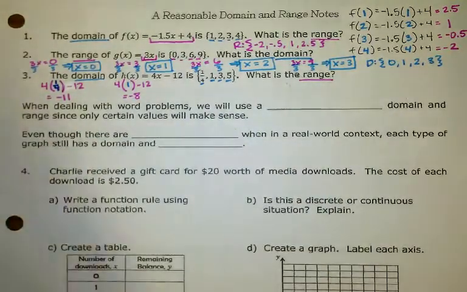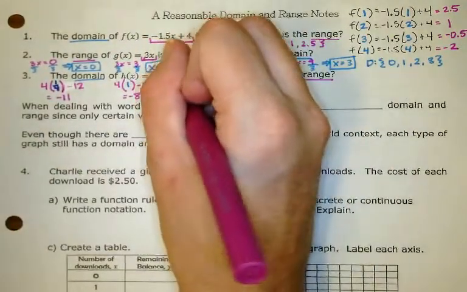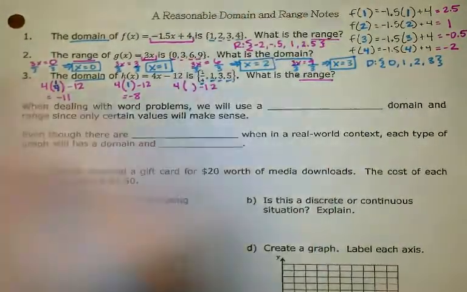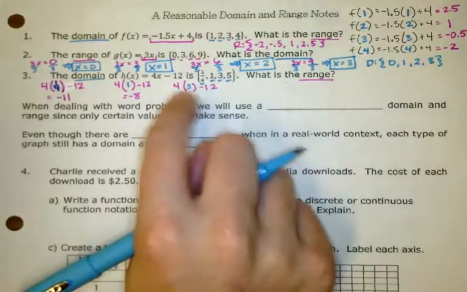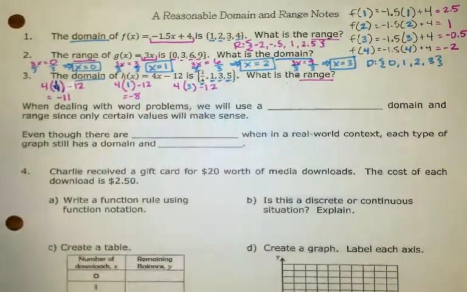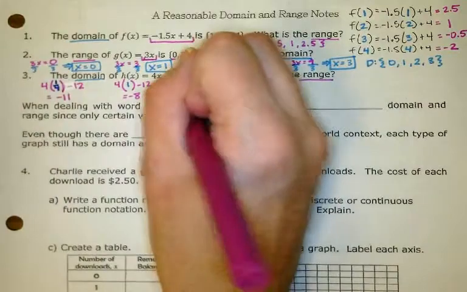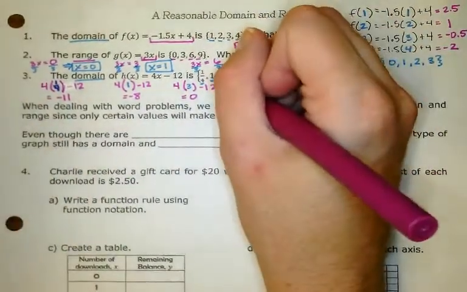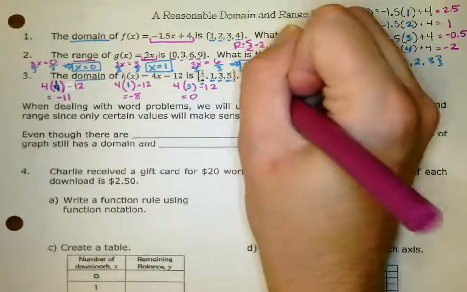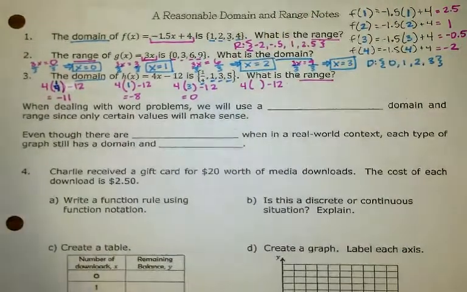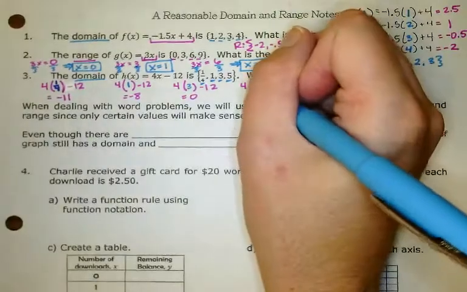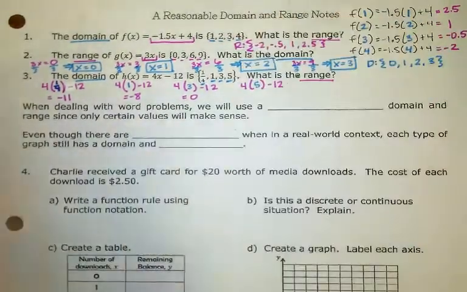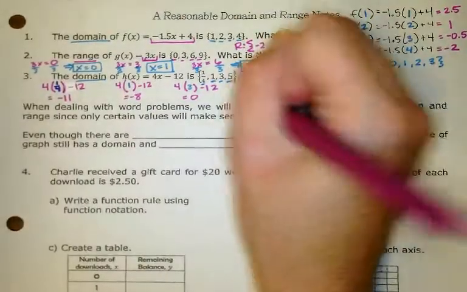Then we do it again. But this time we plug in our next domain value, which in this case is 3. So 4 times 3 is 12. Minus 12 is 0. And last but certainly not least, we do it with a 5. 4 times 5 minus 12. Well, what's 4 times 5, y'all? 20. 20 minus 12 is going to be equal to 8.